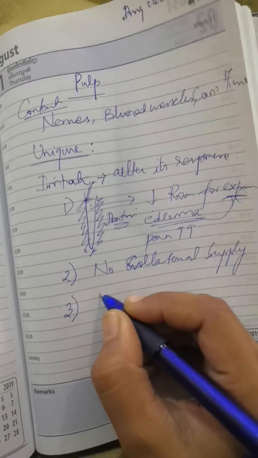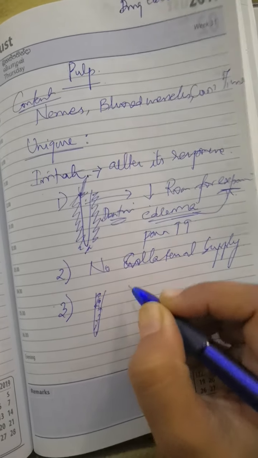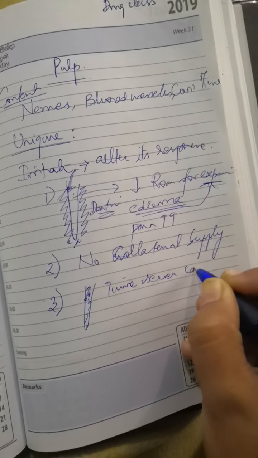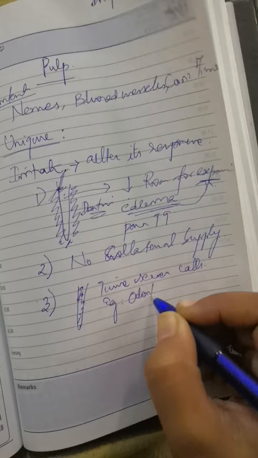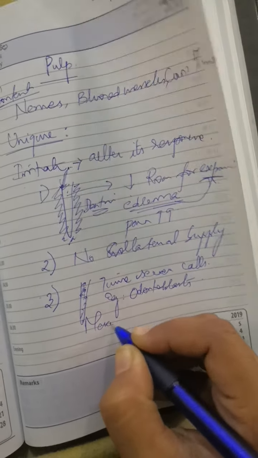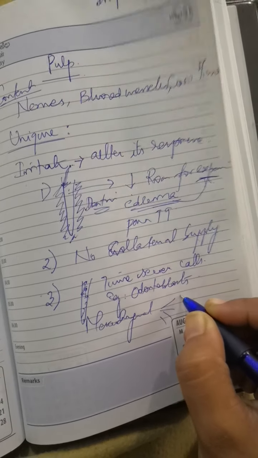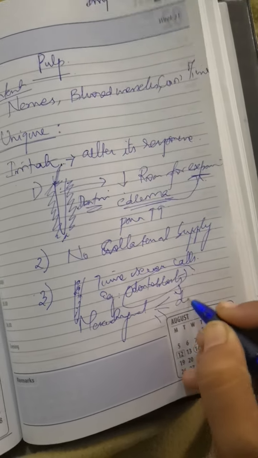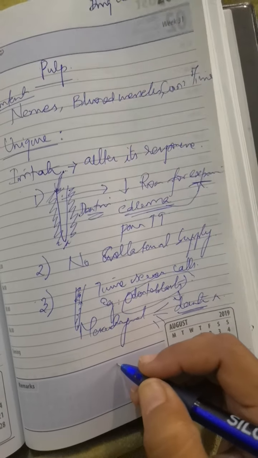And the third one is that this pulp tissue has a lot of tissue secreting cells. Example, odontoblast. Okay, so they are mesenchymal cells which have an ability to turn into various forms of cells. Especially it will turn into an odontoblast to secrete dentin to protect the pulp from any irritation.